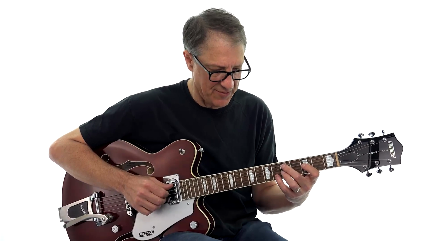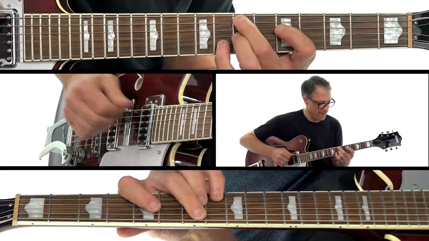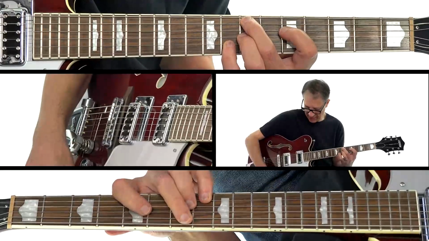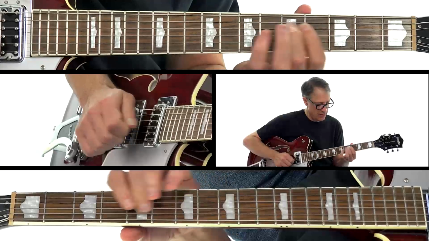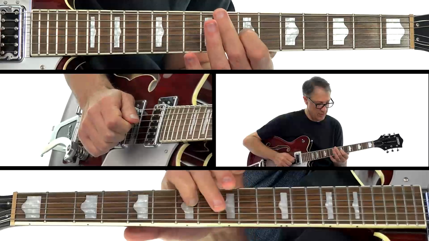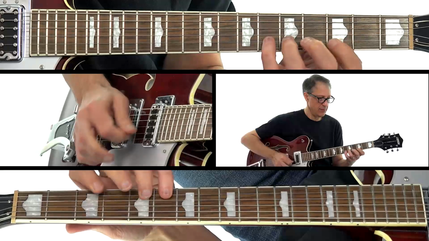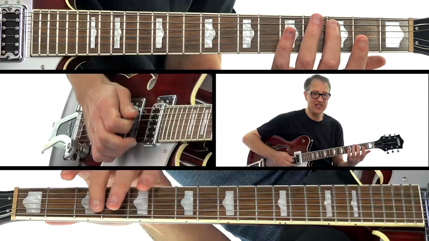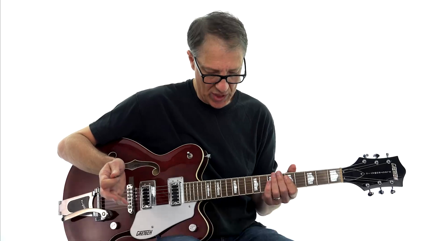So if I'm jamming over something like this, D minor 7, E minor 7, I might be like... Now my scale is C major, but I'm not playing in C, so I don't want to think I'm playing in C, I want to think I'm playing in D, and that's why we call it D Dorian.